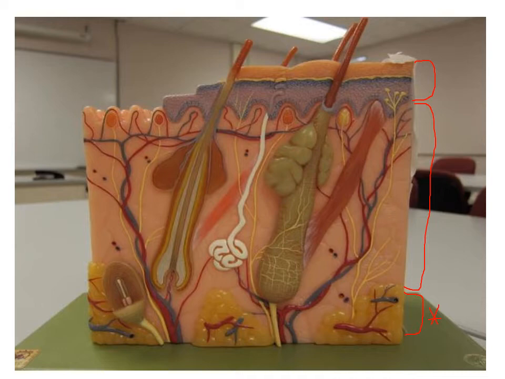We're not going to really deal a lot with this layer. What I do want you to know or associate with it is that it is mainly adipose tissue, and that is kind of how the rest of the integumentary system rests on it.